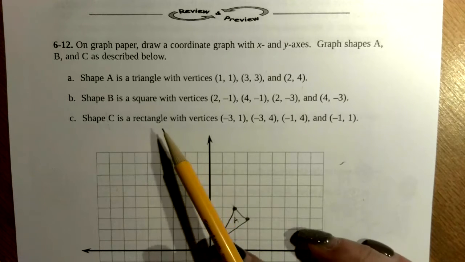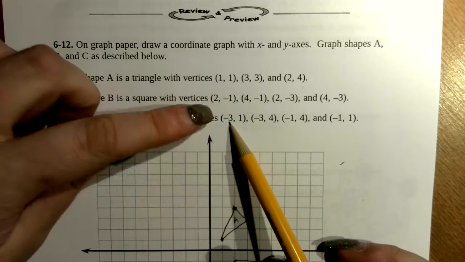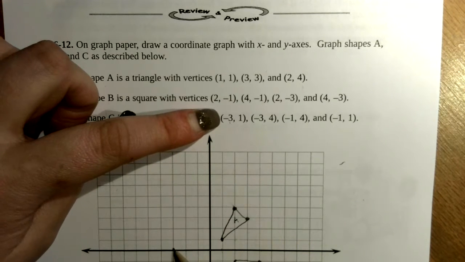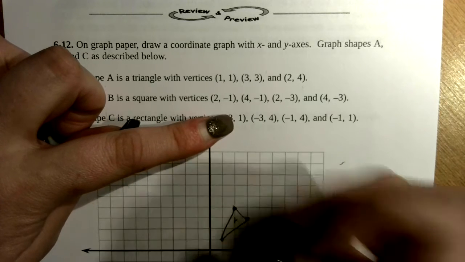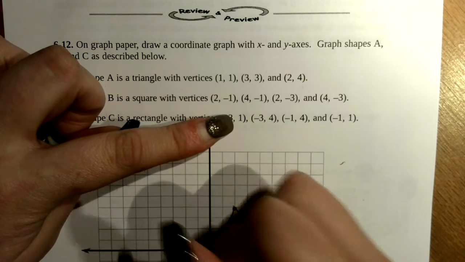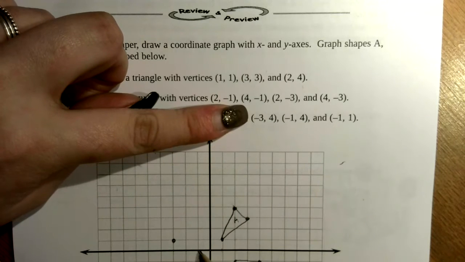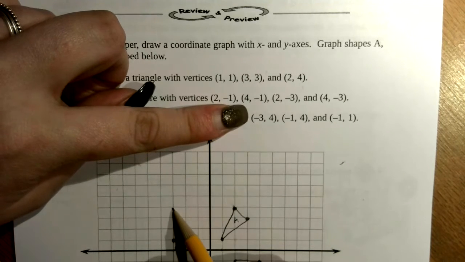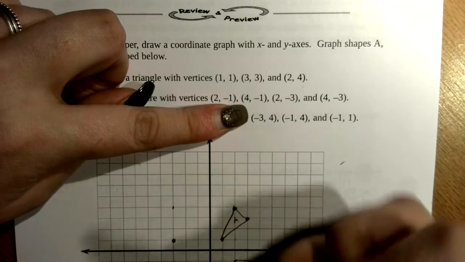All right, C is a rectangle. Let's do this correct this time. -3 on my x means I'm moving over to the left: 1, 2, 3, and this time I'm moving up 1 because it's positive. All right, next one is over 3 again, 1, 2, 3, and this time up 4: 1, 2, 3, and 4 right there.